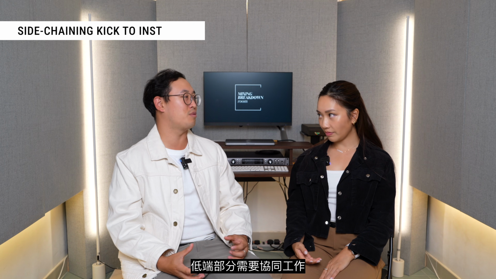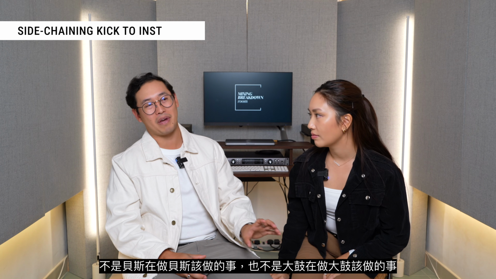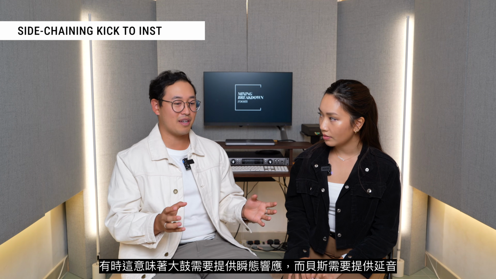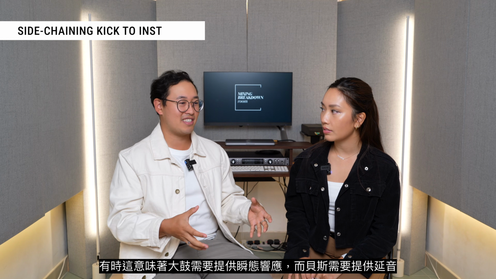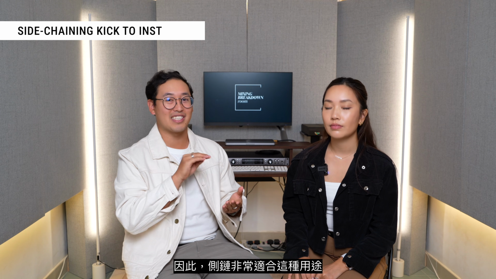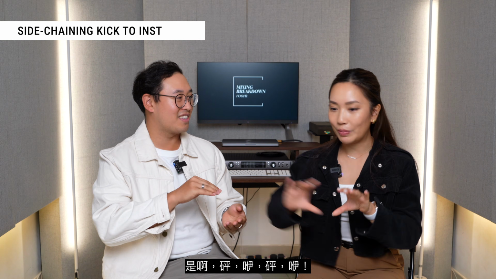This is also a really important point to bring out. The low end is meant to work together. It's not that the bass is doing a bass thing and the kick is doing its kick thing. Sometimes what that means is the kick needs to provide the transient and the bass provides the sustain. And so the sidechain is perfect for that because it's boom, boom.